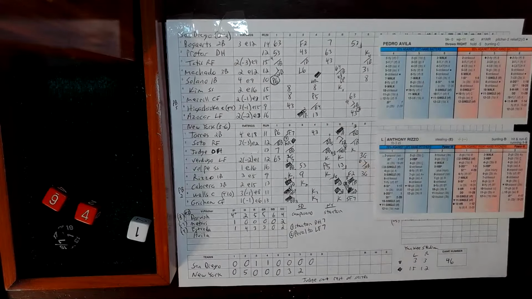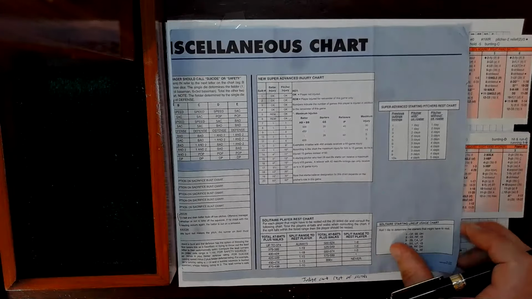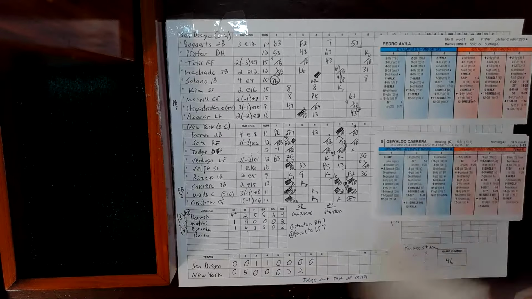But now we need to check on Avila because he had a 6-12 for his injury chance. So now we need to see if he's going to be out anytime. It's a 6, so he gets to stay in the game. He's okay. Music to the Padres' ears because they did not want to have to use another pitcher.